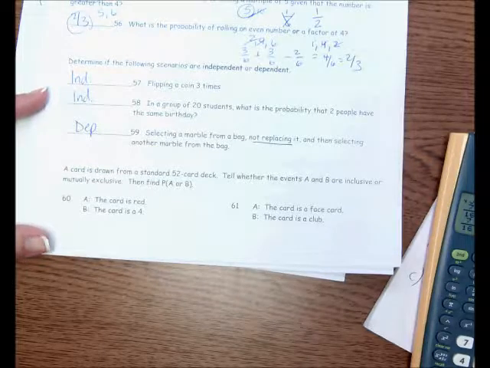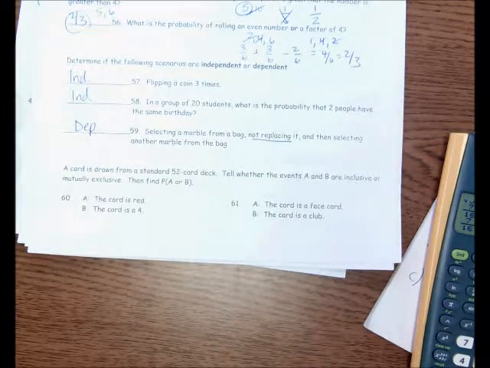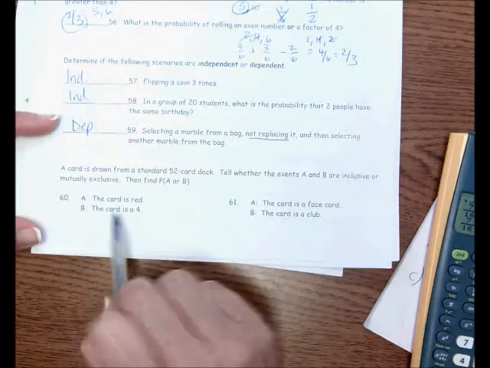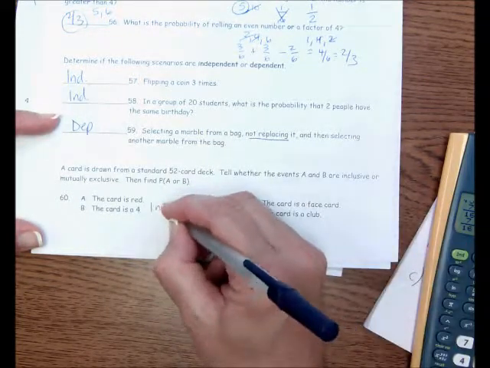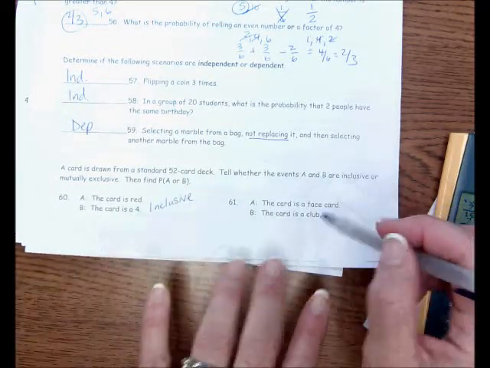Tell whether the events A and B are inclusive or mutually exclusive. So inclusive means that it can happen at the same time. So can a card be red and can a card be 4 at the same time? Yes. So it is inclusive. They don't occur separately. I will have to subtract the intersection.